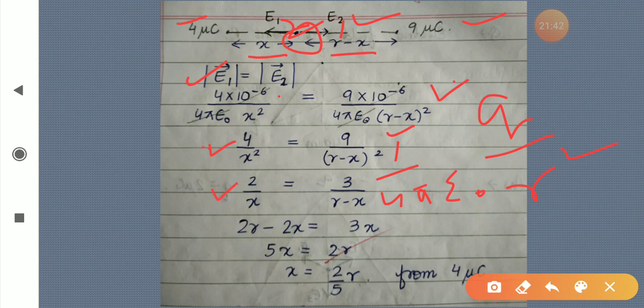And taking square root of both sides, 2 upon x, right side 3 upon r minus x. Cross multiply, 2r minus 2x is equal to 3x. Again change the sides, you can see that 3x and 2x, taking to the right side will add up to 5x. So 5x is equal to 2r, and x is equal to 2 upon 5 r from 4 microcoulomb. So the point lies at 2 upon 5 r from the charge 4 microcoulomb.